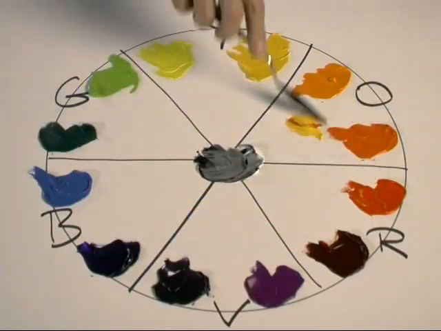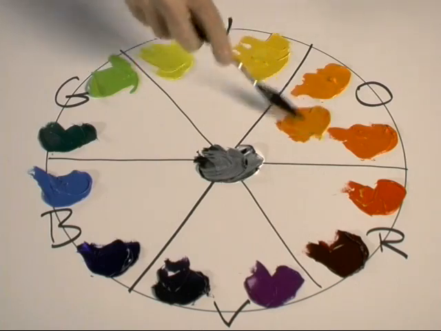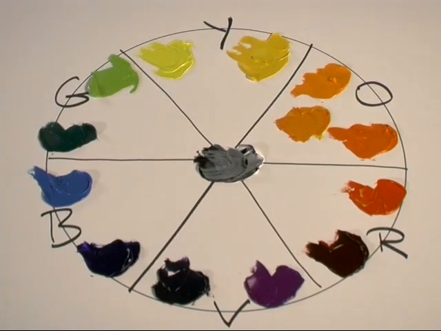If you are mixing an orange from a yellow and red, remember to place the mixture closer to the neutral core because mixed colors have a lower intensity than the colors they are mixed from. I label the warm and cool sides of each hue family.